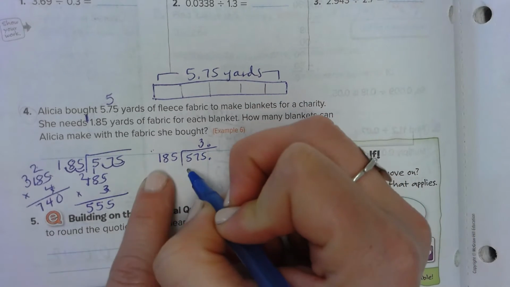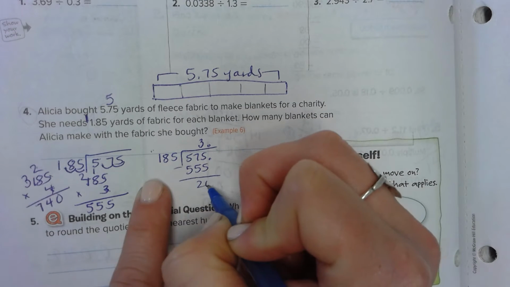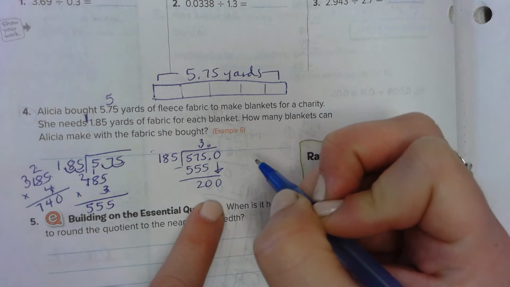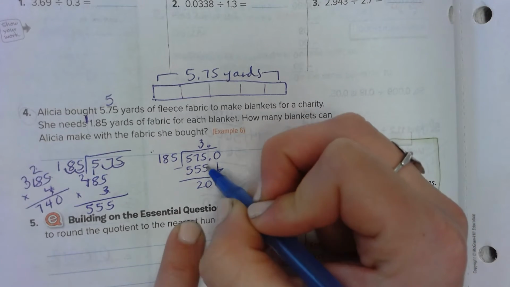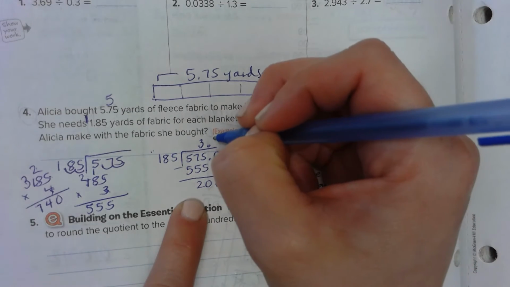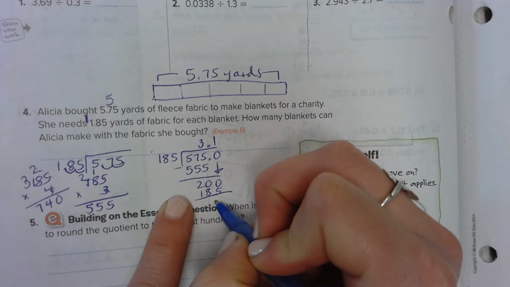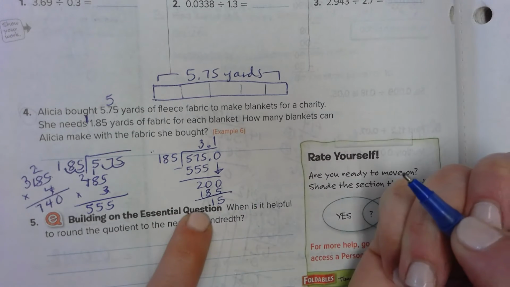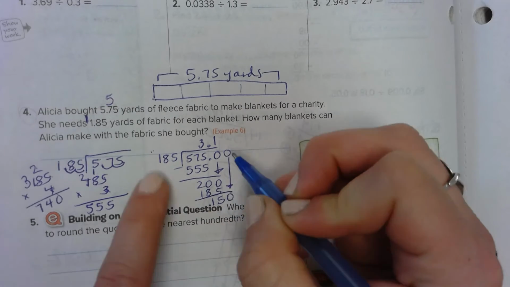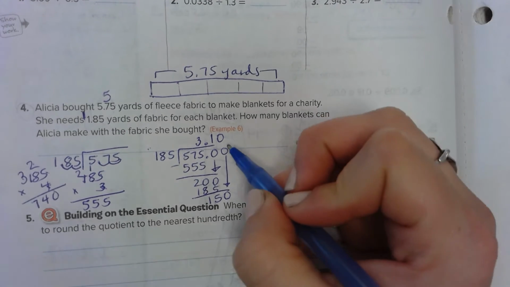Now I'm going to have to add another 0 to keep solving because I ran out of digits up here. So I know 185 can go into 200 once, and I get 15 left over. Now I know that even if I add another 0, I still can't get 185 into 15. So let's put a 0 up on top, and then when I subtract that, I get 1500.